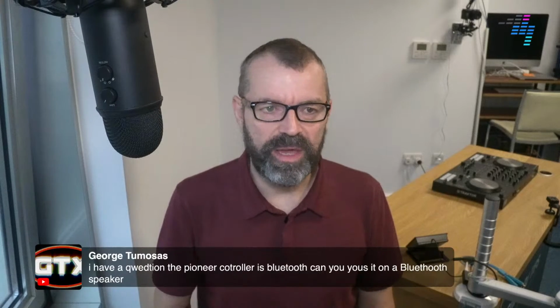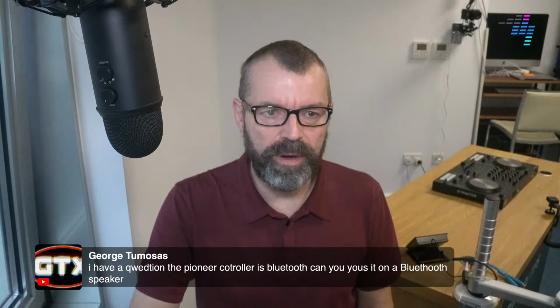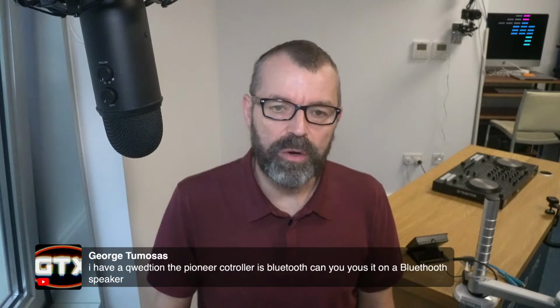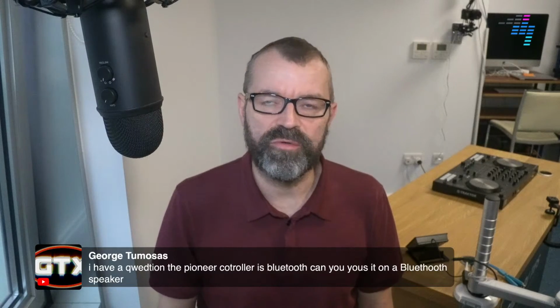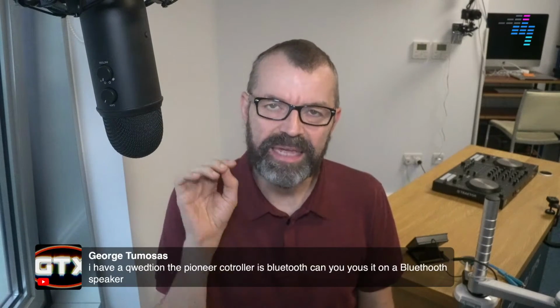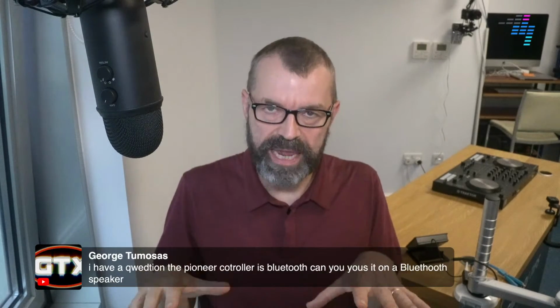Anyway, questions about anything. George has a question on the Pioneer controller. Is it Bluetooth? No DJ controllers are Bluetooth, George, for a very good reason, because there will be a lag between what you do on the decks and what you hear on the speakers, and that's a complete no-no for DJing. So you'll never find Bluetooth DJ controllers out there.